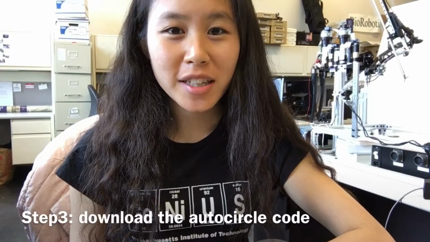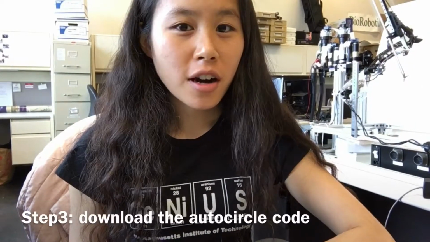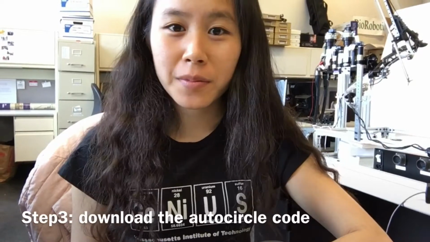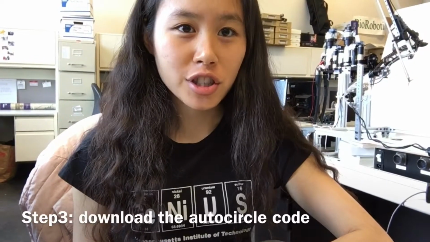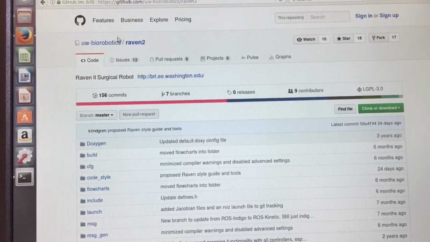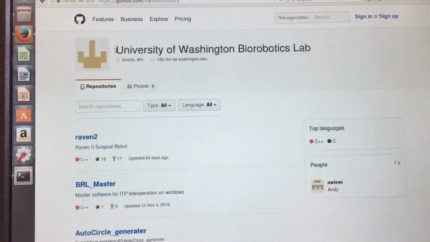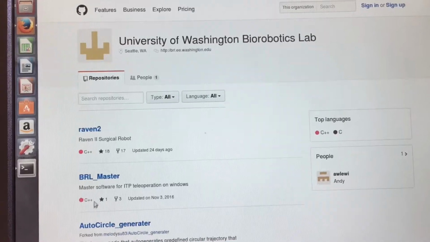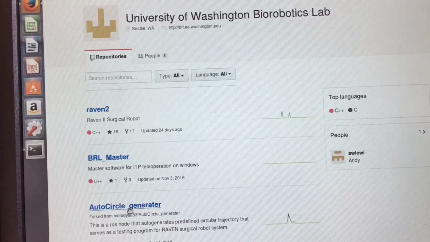Okay, now we're ready to download the Autocircle generator code from the Biorobotics GitHub page. So let's see. This is where the Raven code is set. And now if we click Biorobotics, we can see here the Autocircle generator code.